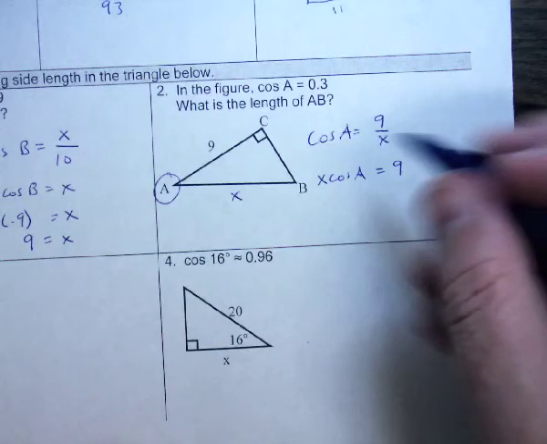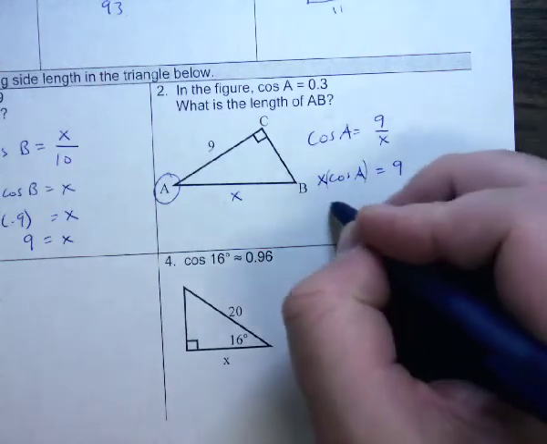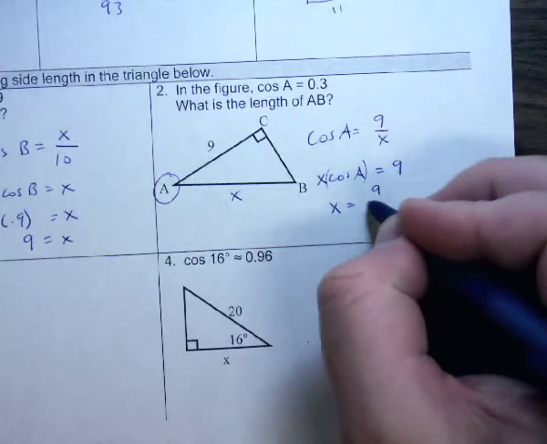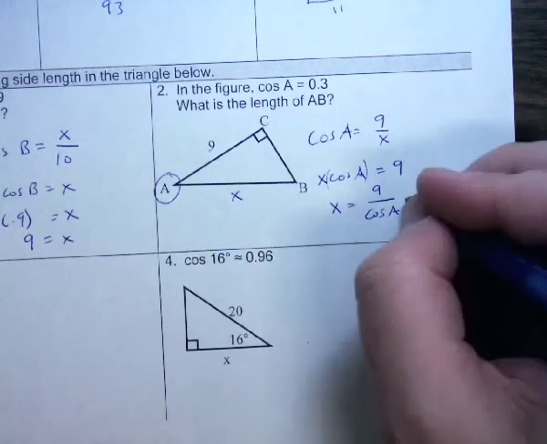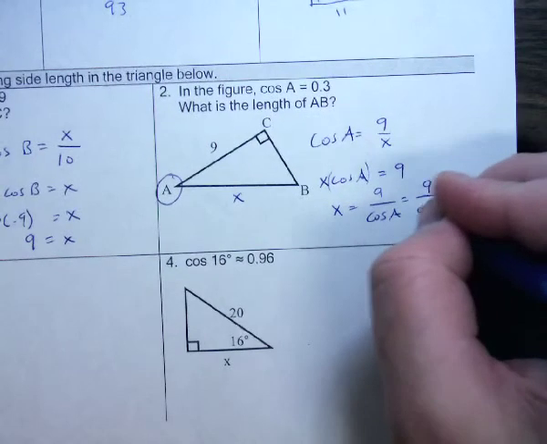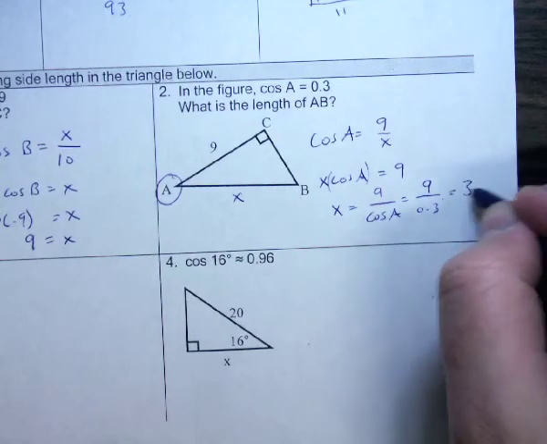And then remember that this is one number. So we divide by cosine A and we get X equals 9 over cosine A, which equals 9 over 0.3. And that is going to equal 30.